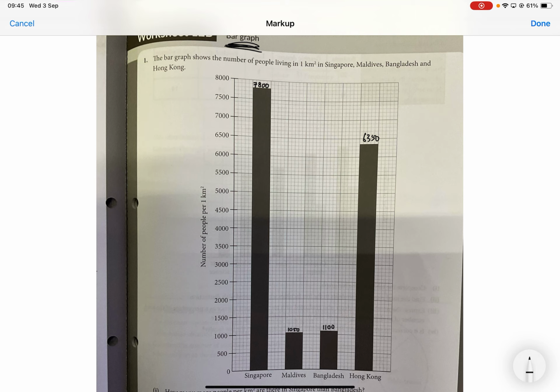When you don't exactly need to know how much, just from the shape of the bar, you can tell already. Singapore got a lot of people within the same, if we compare the same space, 1 kilometer square. Singapore is very dense. Maldives, Bangladesh, you will have a lot of space with very little people. So from the bar, I can tell already. Okay? Even if I don't know the number, the bar already tell me this story. So Hong Kong also very dense. Every space got a lot of people. Singapore also, every space got a lot of people. Can?